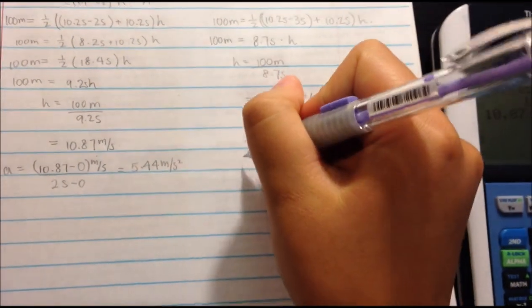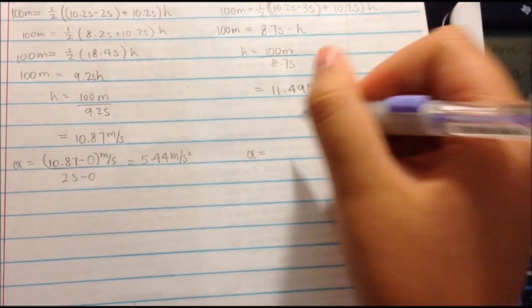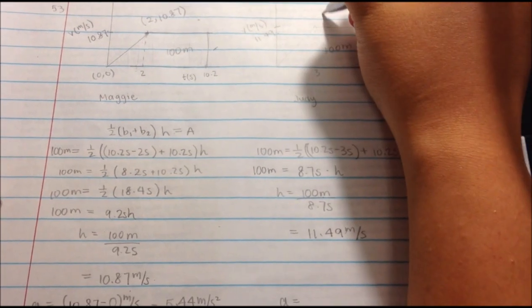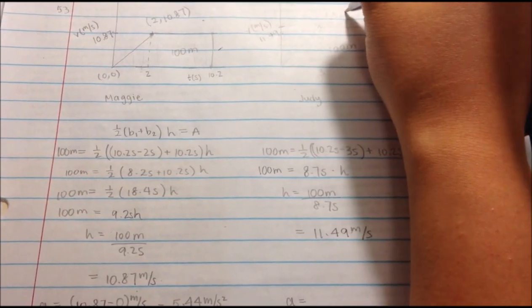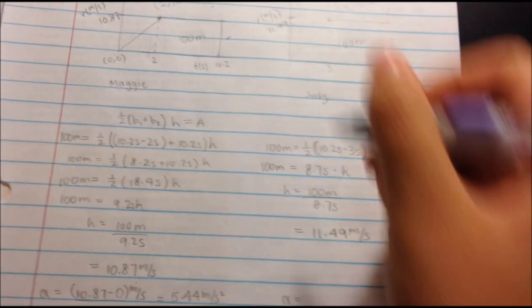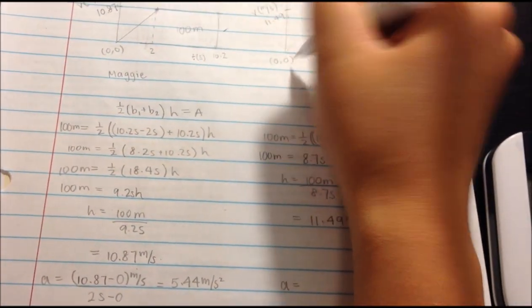And on this side, we see that this point right here is 3, 11.49, and this is 0, 0.